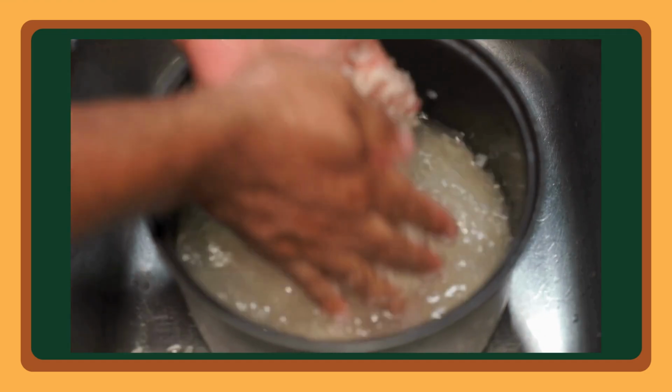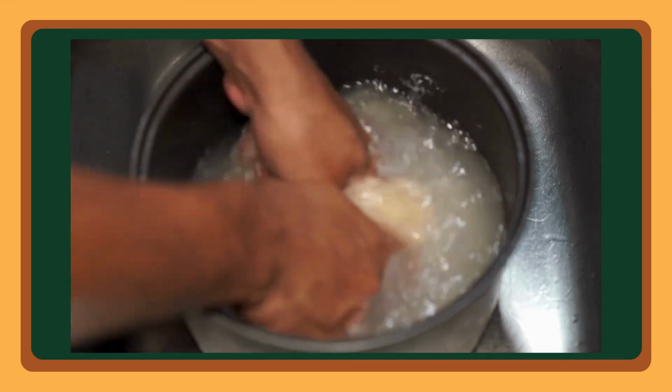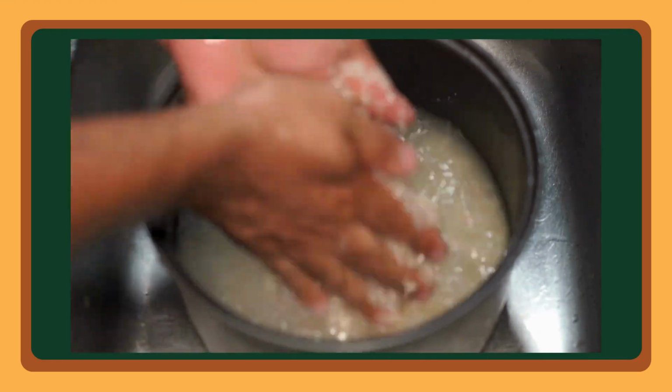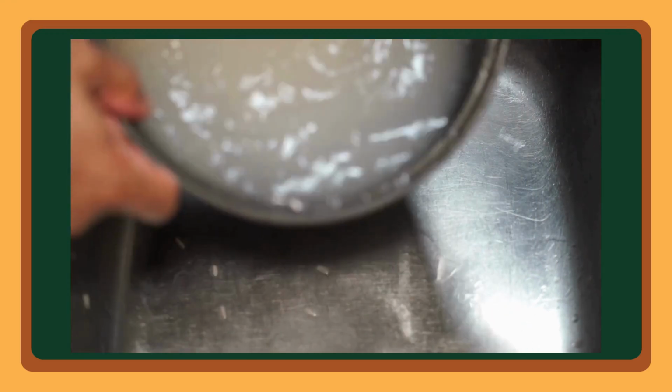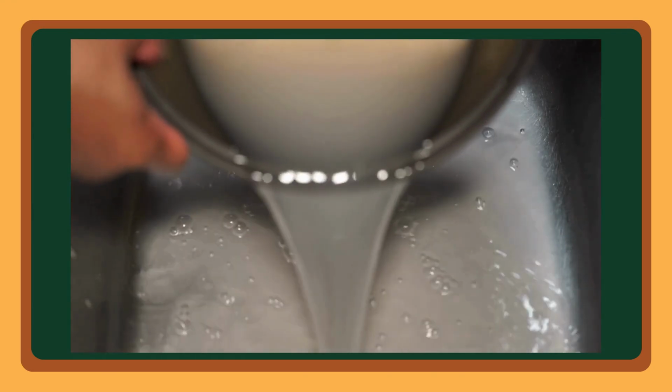When we prepare rice for cooking, we first wash it. But, how will you remove the water without pouring the rice out? Right, let the rice settle in the container before carefully pouring out the water. This method is called decantation.